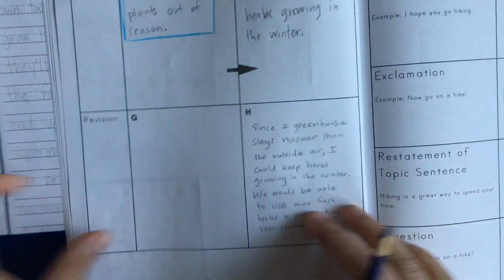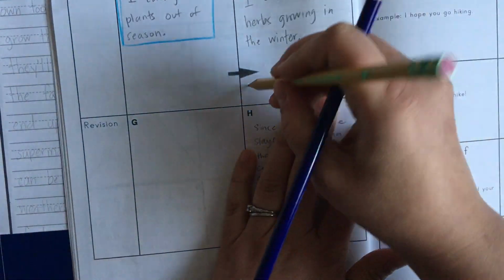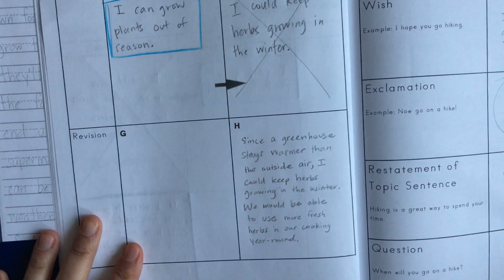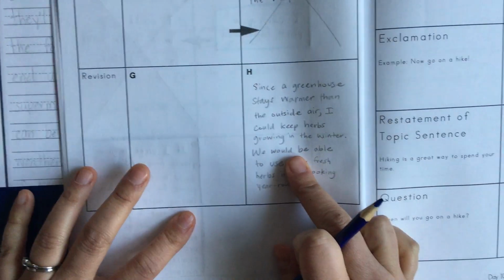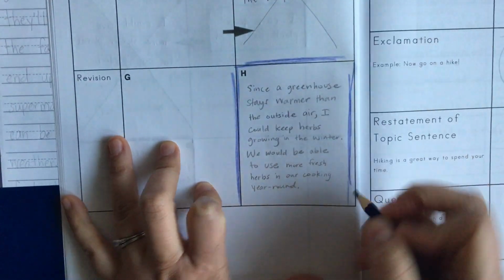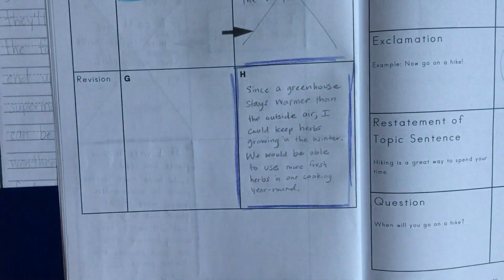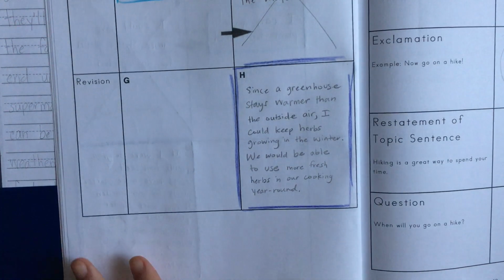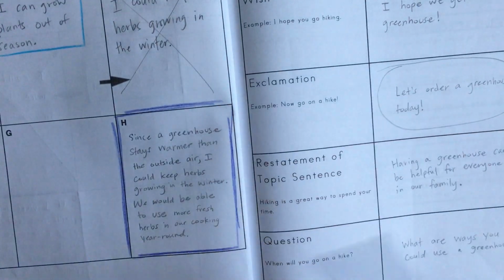Same thing on page 14. I can cross out F because that was an example, but it wasn't as strong as the ones that we made. So I'm going to outline the one each. Okay. So we've outlined, and then, sorry, one more here.